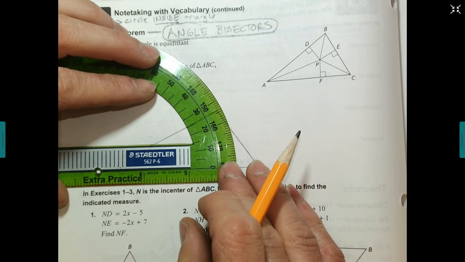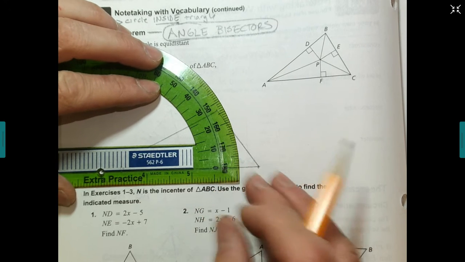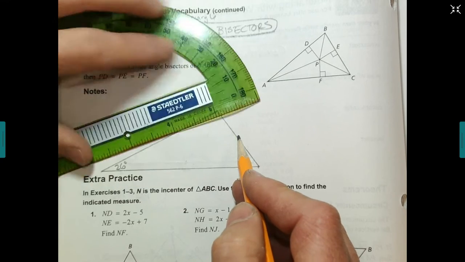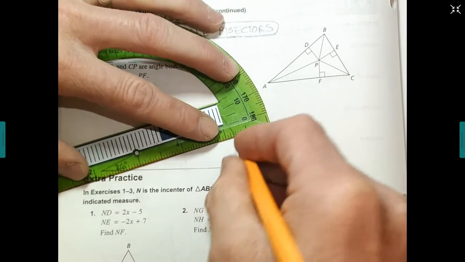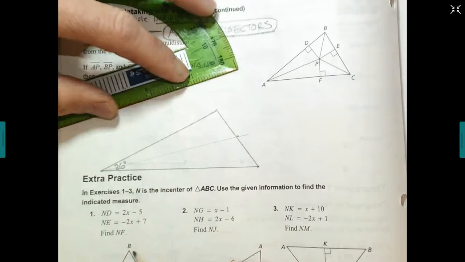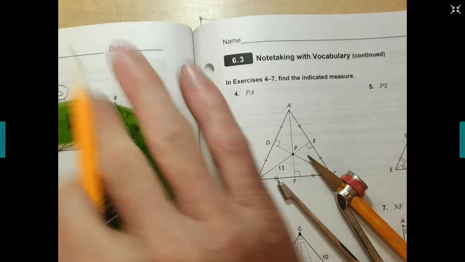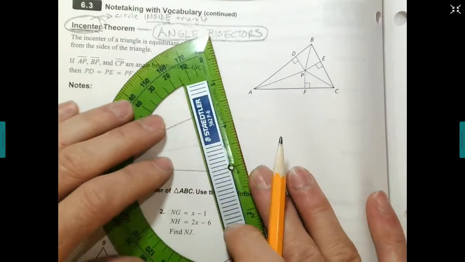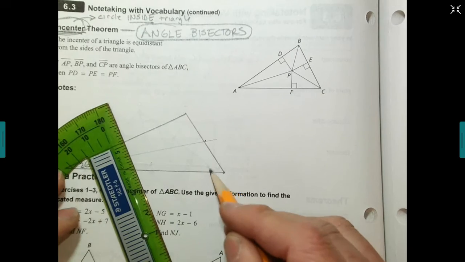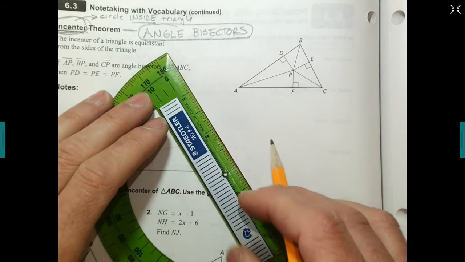So I'm going to mark 13. 10, 11, 12, 13. So there's my 13. I'm going to take this angle. Oops, I'm sorry. Pulled it out of the view. So I'm going to start here, and I'm going to take this angle right here.